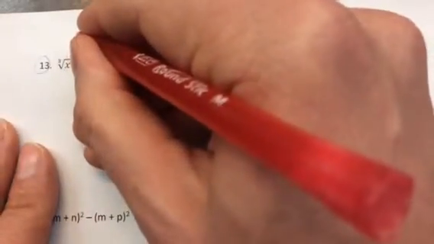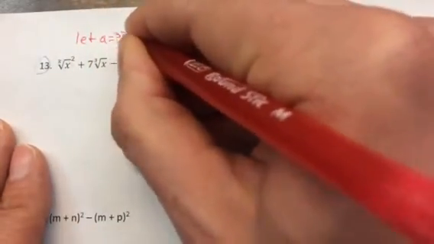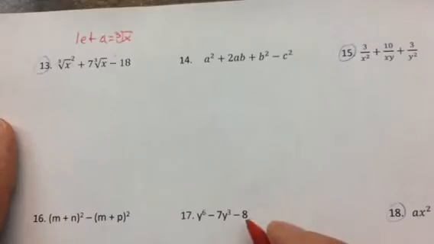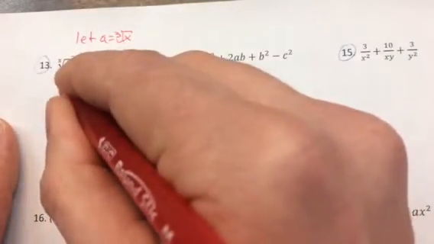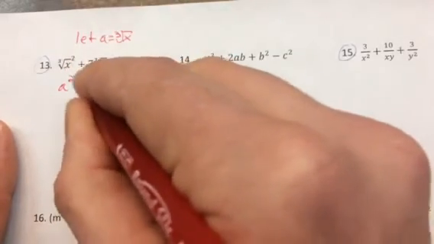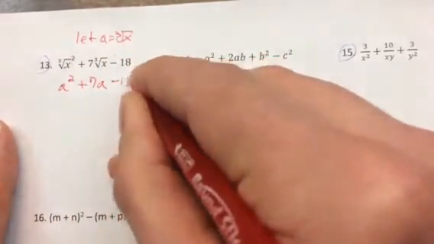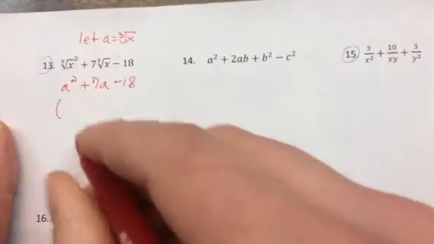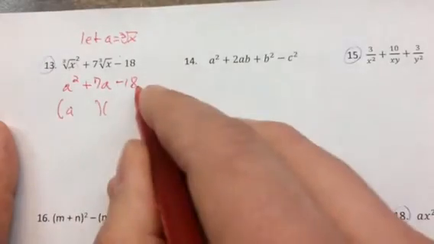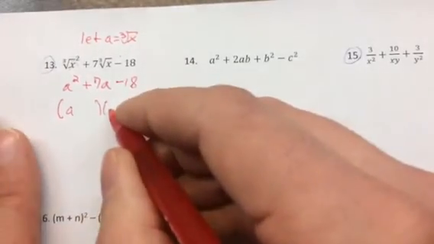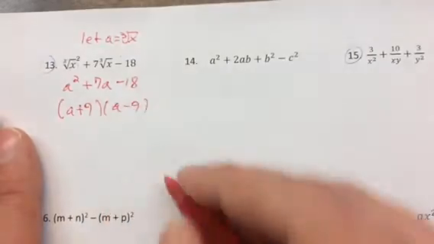There's two ways to think about this. One is you can do a substitution. Let a equal the cube root of x. This is if you really have trouble seeing it. Then this is the cube root of x squared. So it's a squared plus 7a minus 18, and you can factor it just like a regular quadratic. This is a, let's see, we need two things that multiply to make negative 18 that add to be 7, so it's plus 7, a minus 9.